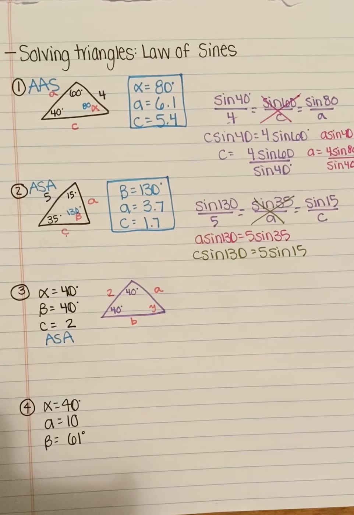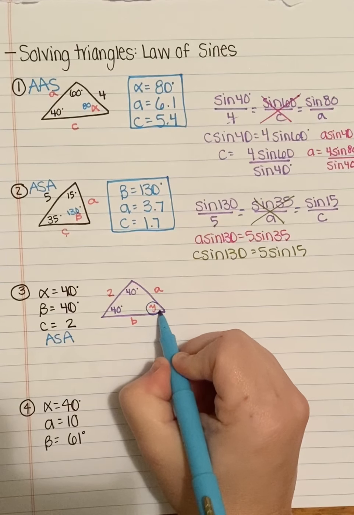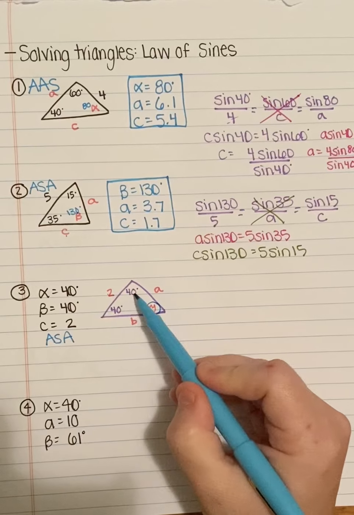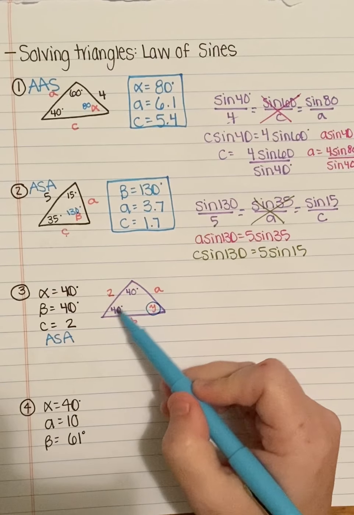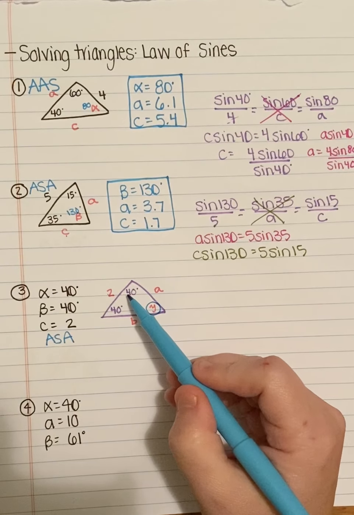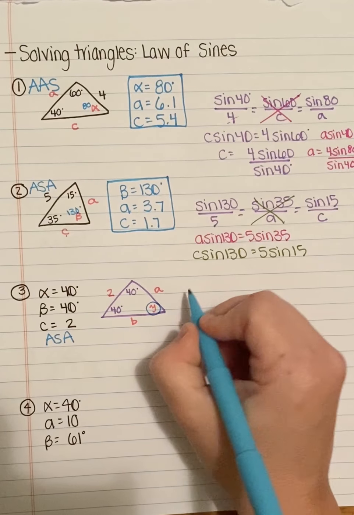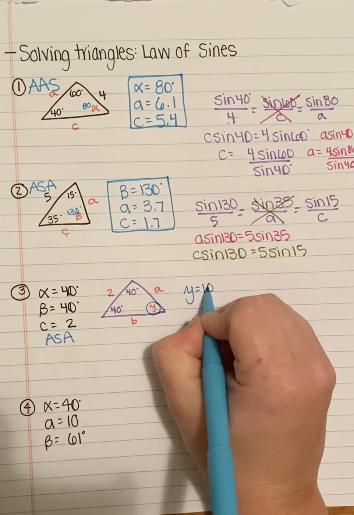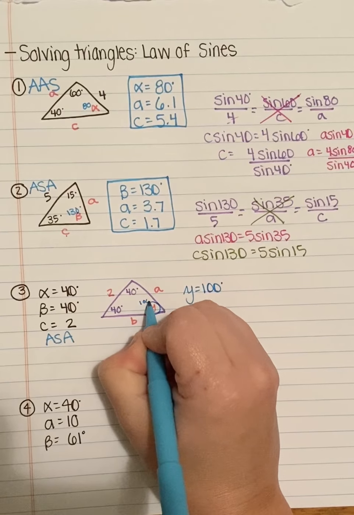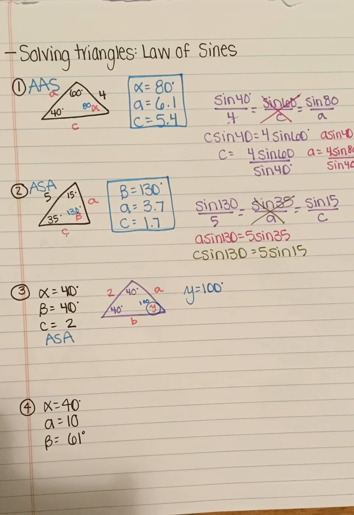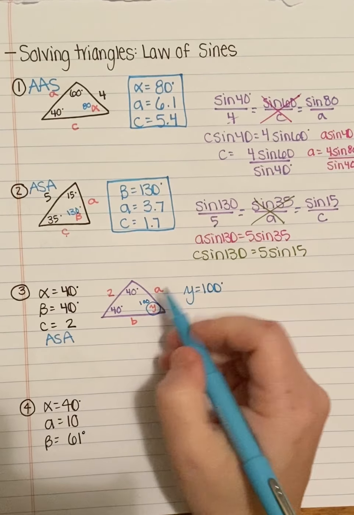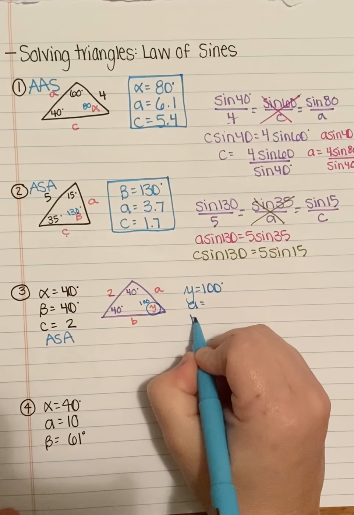All right, so setting up my proportion, first thing I can do is find this gamma right here. How do I find it? I add these two angles up, or I take 180 and subtract both of these angles right here. But 40 and 40 is 80. 180 minus 80 just gives me 100. So right here, gamma is 100 degrees. I'm going to go ahead and fill that in because I can use that 100 in order to solve my problem. Other things I need to find in this problem are A and B.